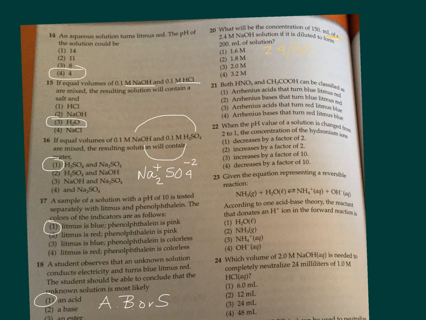Let me get a different color here. So the 2.4 is going to go with the 150, and that's going to equal X times 200. So this is just simple math. You're going to do 2.4 times 150, and then you're going to divide by 200. And you're going to get 1.8. So X equals 1.8 molar.